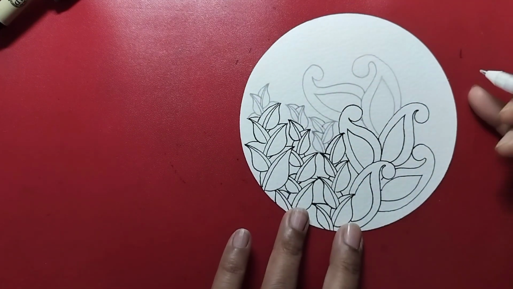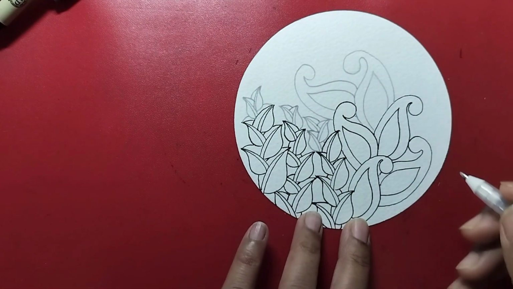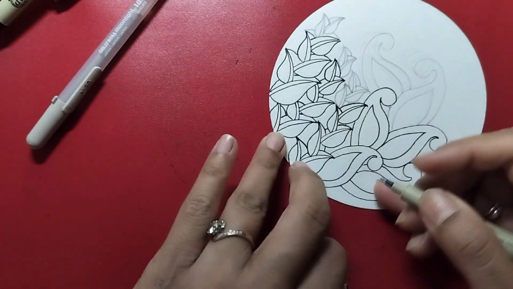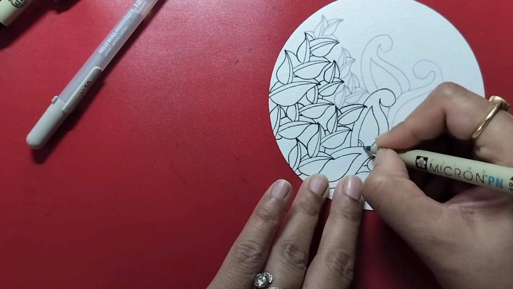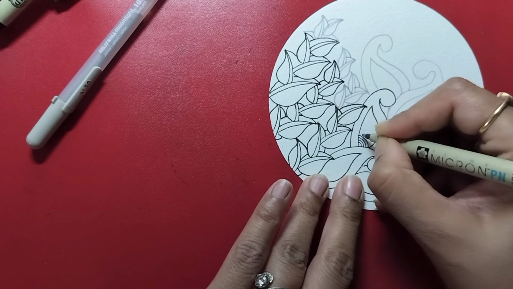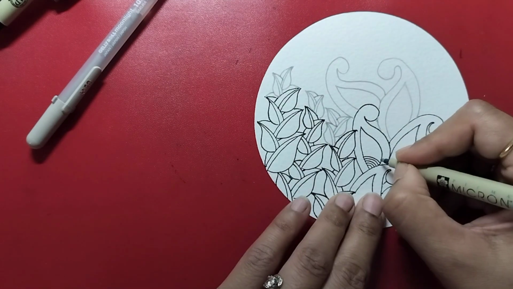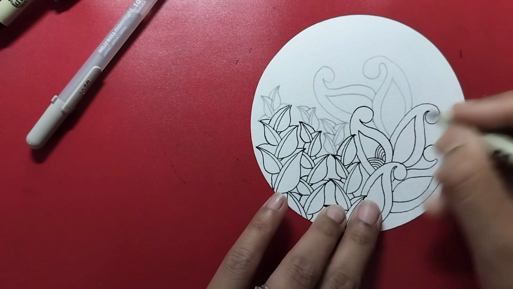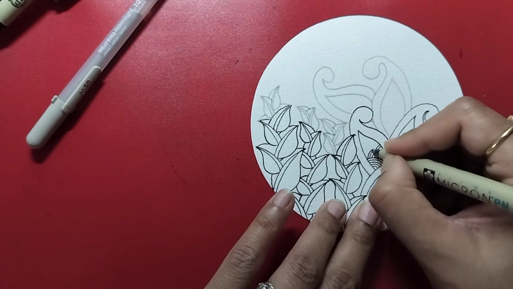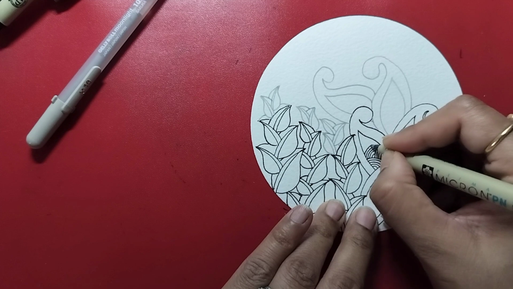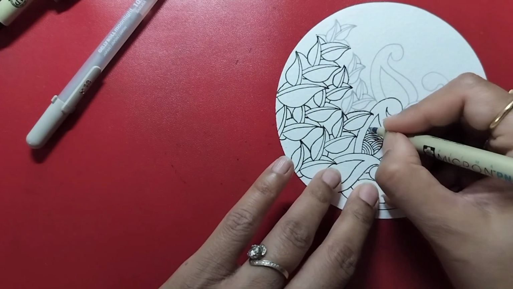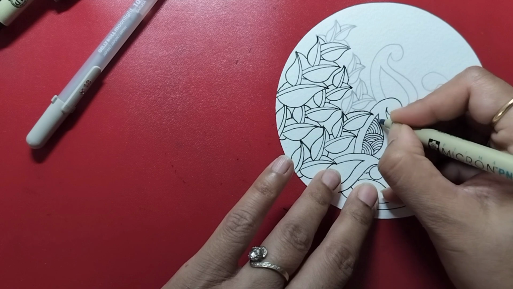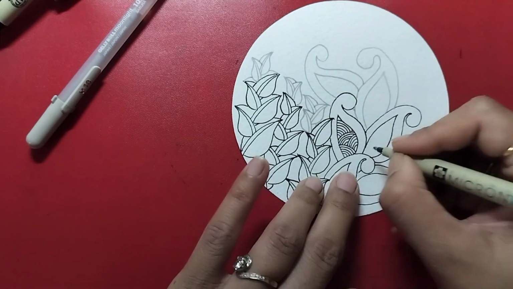Yes, so inside these I'm going to first use my pen to add any texture tangle that you like. So I've started with Shattuck, but you can choose any tangle. Even Printemps would look pretty nice, or any texture tangle that you feel like. I'm going to fill up the inside like this.